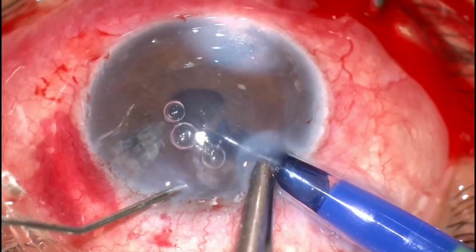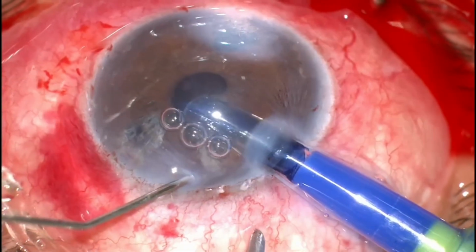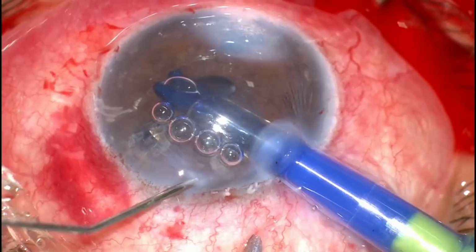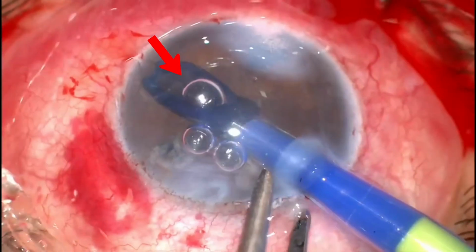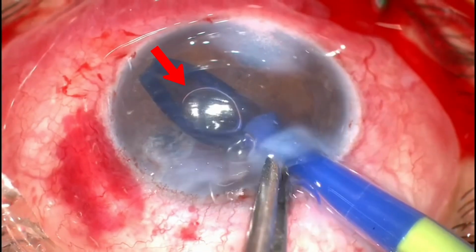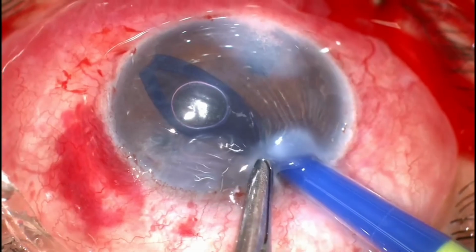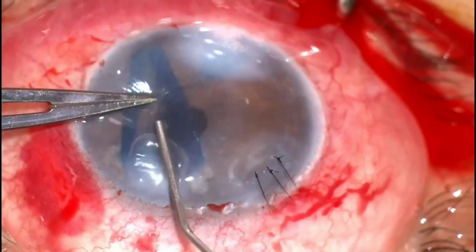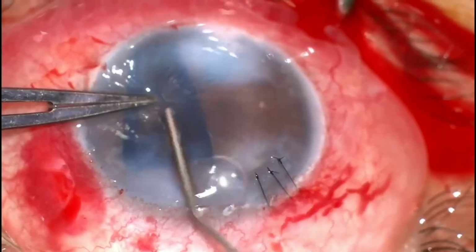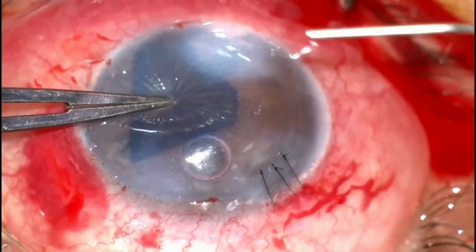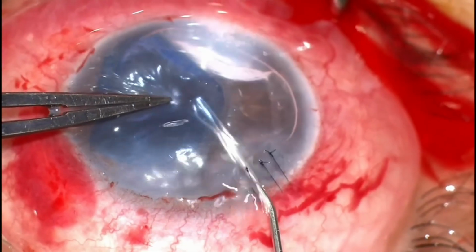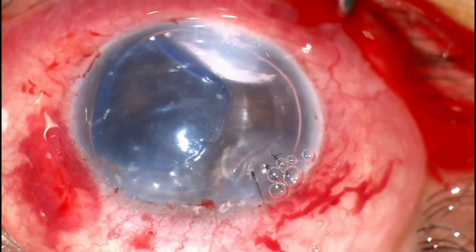And this time it goes in easily, and as you can see, that small air bubble which is in the middle of the graft actually helps me to open up the graft much easier. So once the graft is in and you've identified the scroll, you try to open it up and then you put in air inside. And here we try to pull the PDEK graft to the center to center it.